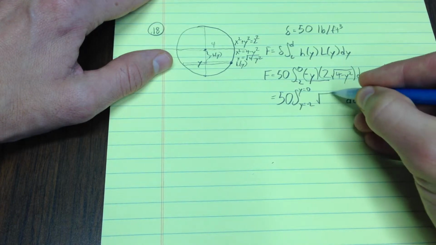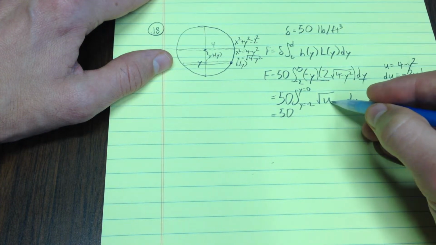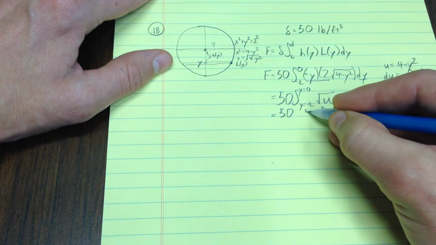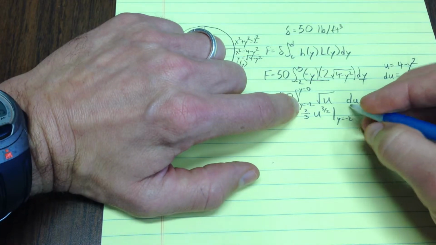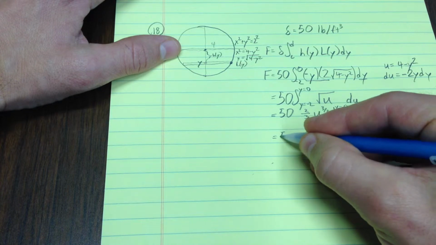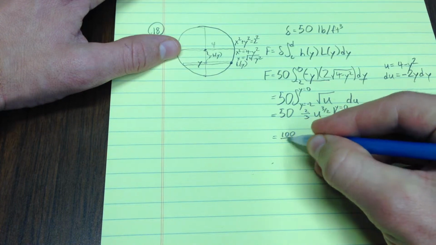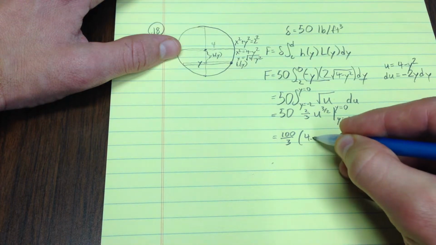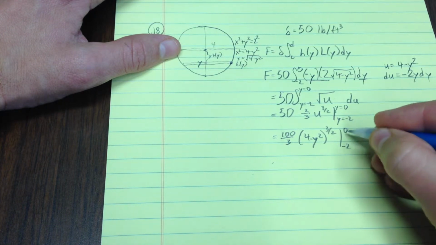And so I just have the square root of u, or u to the 1/2 power. Now if you're integrating u to the 1/2 power, that of course is u to the 3/2 times the reciprocal of 3/2, which is 2/3, evaluated from y equals -2. I write my y in so I can remember I can't just plug these values in for u. 50 times 2, I guess I'll write this as 100/3, and then this is 4 minus y squared to the 3/2, and I'm evaluating that at 0 and -2.